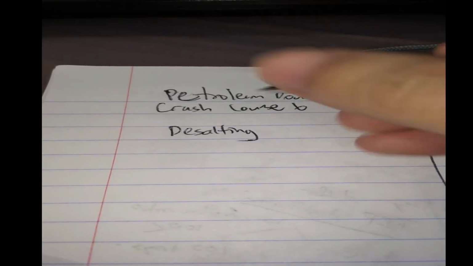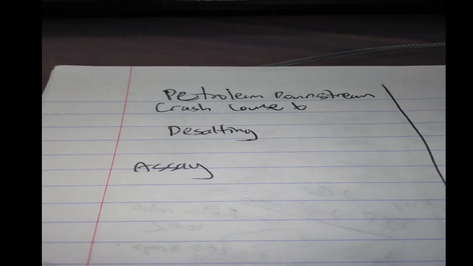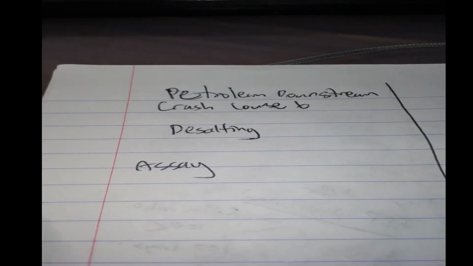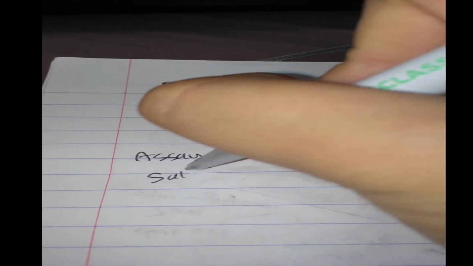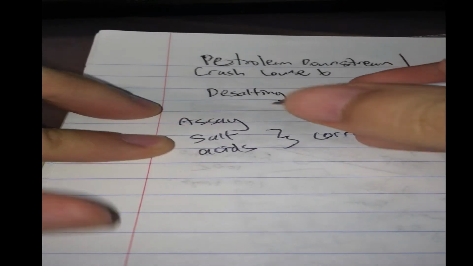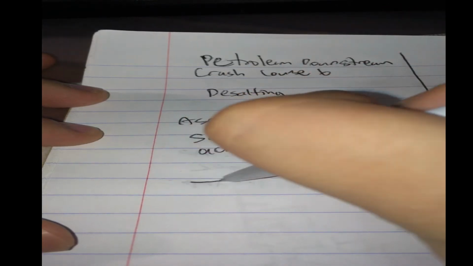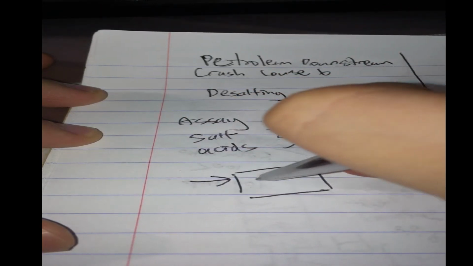Now, after examining our crude oil assay by ExxonMobil, we kind of know all the information we need on how to convert crude into our finished product. As we know, crude has salt and some acids, which can cause a corrosion problem. Therefore, we need a desalter to get rid of the salt and acids before we send it to the rest of the refinery. So this is something you just need to treat the crude.